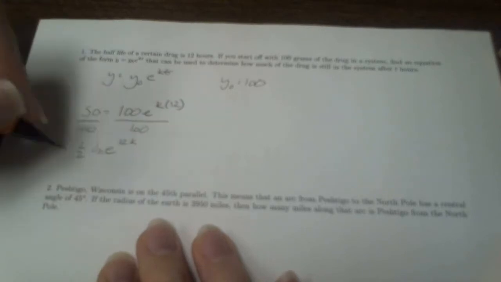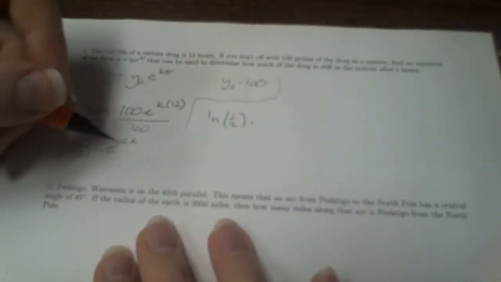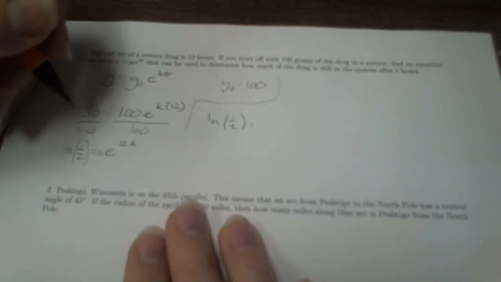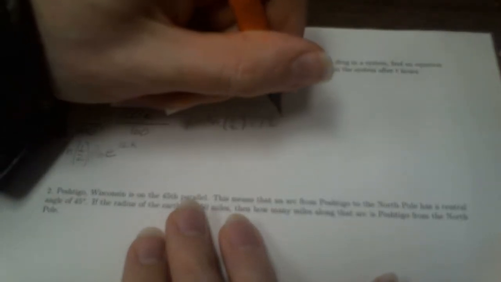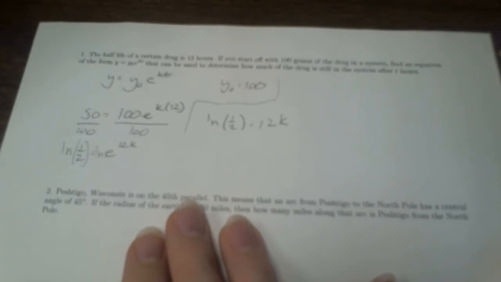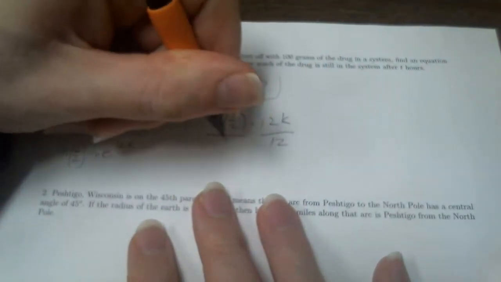Then we're just going to take the natural log of both sides here. So we have the natural log of 1/2 equals, and when I take the natural log of e raised to some power, the natural log and the e are inverses of one another, so in other words, they kind of cancel themselves out. So the natural log of e to the 12k is just going to be 12k. Then to solve for k, I'm just going to divide both sides by 12.